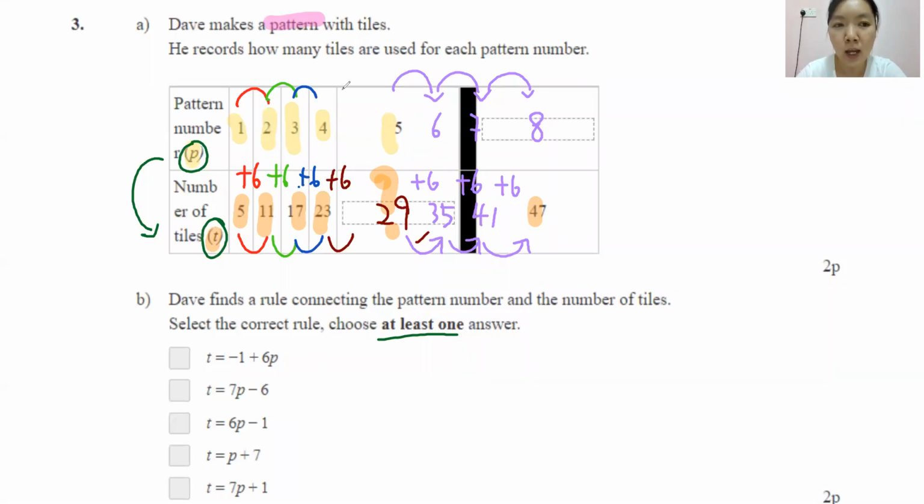In A is actually the term-to-term rule that we learned earlier, because we are moving from tiles to tiles, from 5 to 11, 11 to 17. And from pattern to pattern is also moving term to term. So this is a term-to-term rule, which is plus 6 here, as you can see on top.